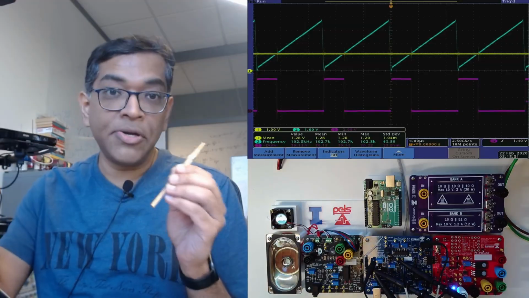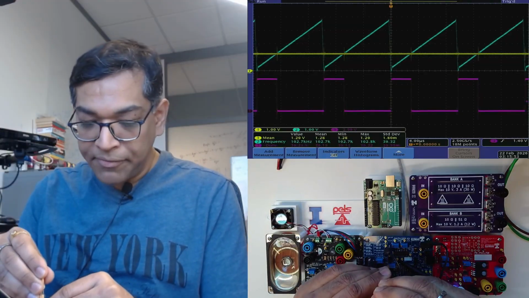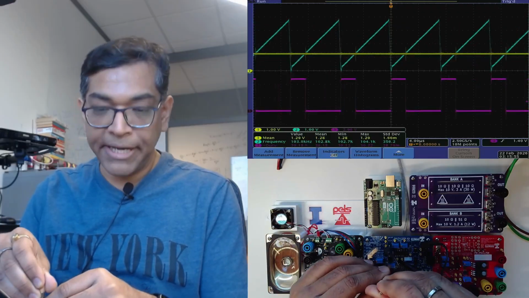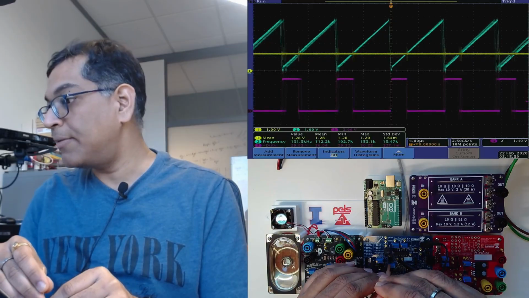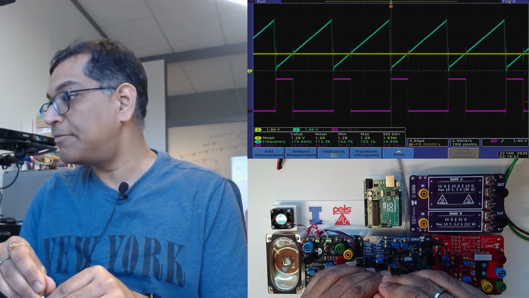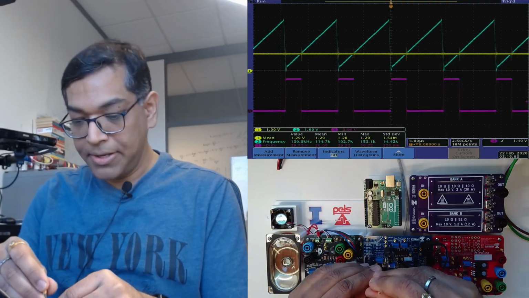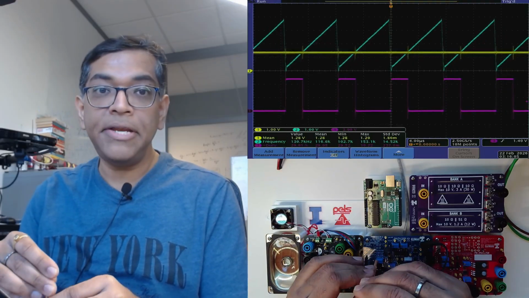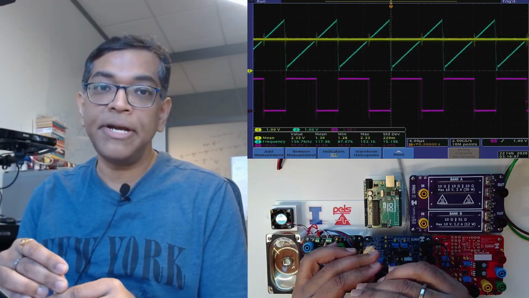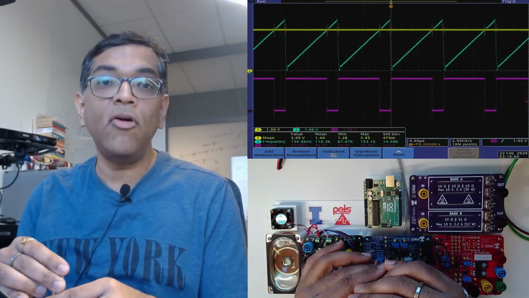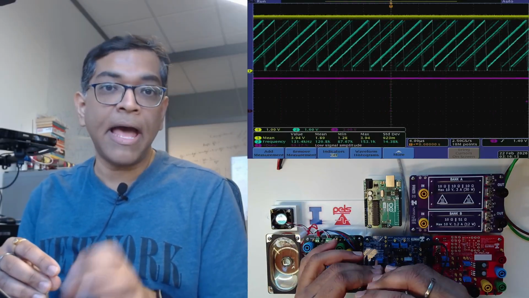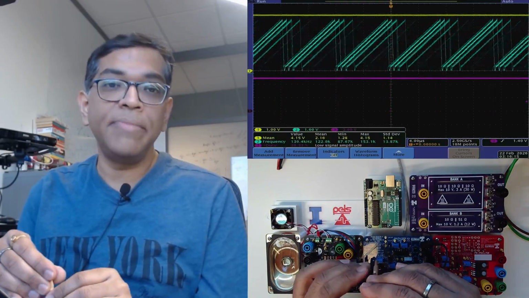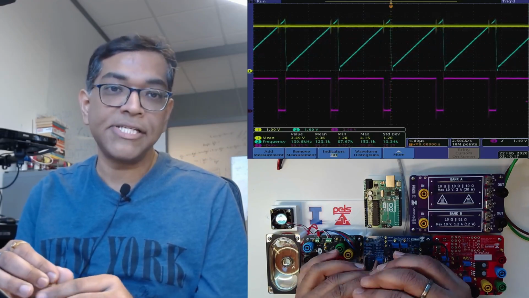And if those non-linearities bother us, we have to make sure that once we have fixed our frequency, the duty ratio may need to be bounded, so that I operate my input voltage, the yellow waveform, within a certain bound. If it goes above a certain bound, I lose my linearity in my encoding process.